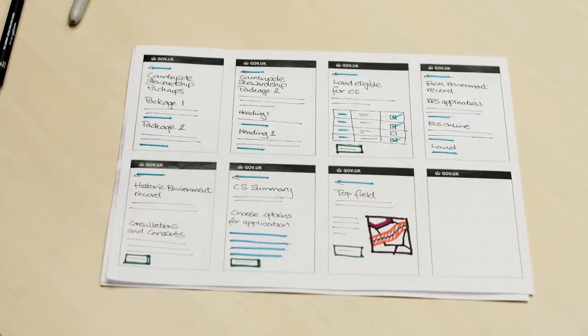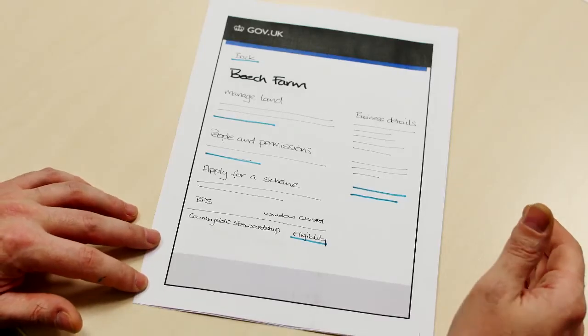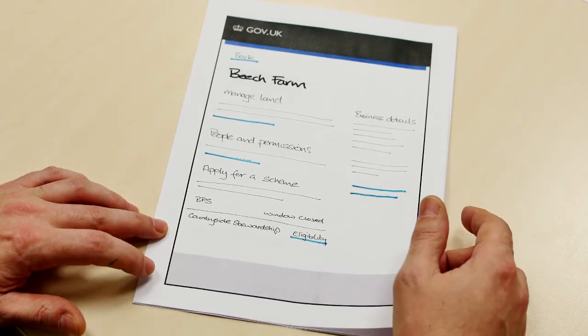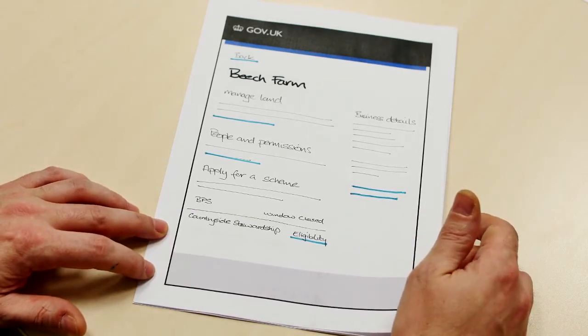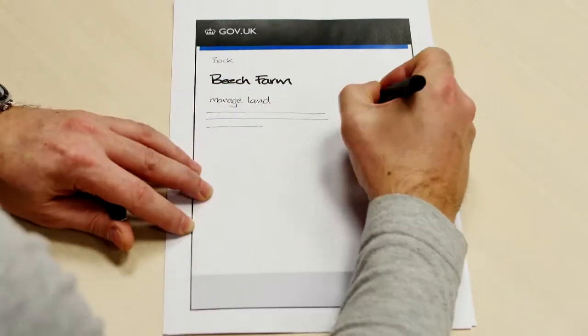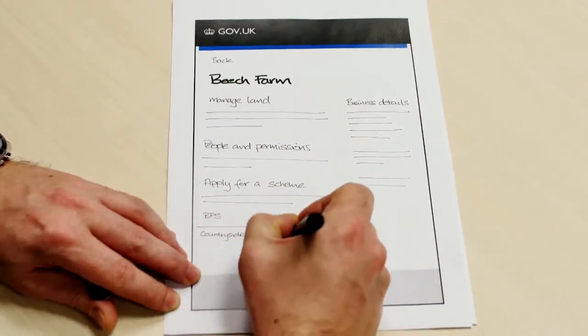There's no complications. This will be the first page that the user will land at to check their eligibility, and we keep it low fidelity at this stage so we don't overcomplicate or worry about the content too much at this stage. We're just still trying to work on the flow. We have determined that this landing page will be the beach farm page.